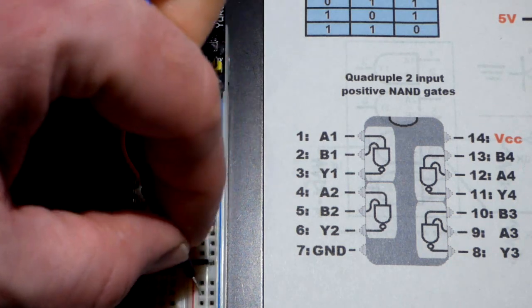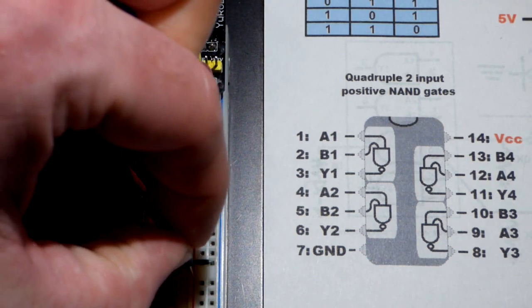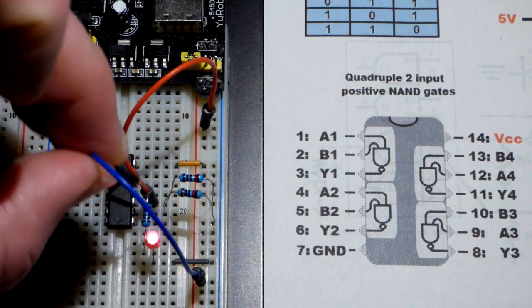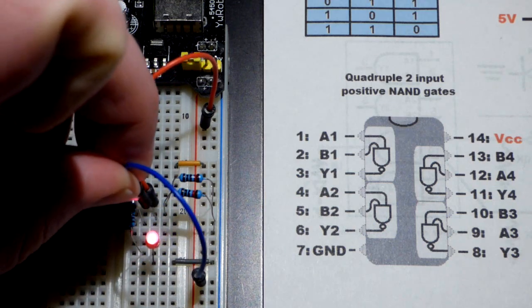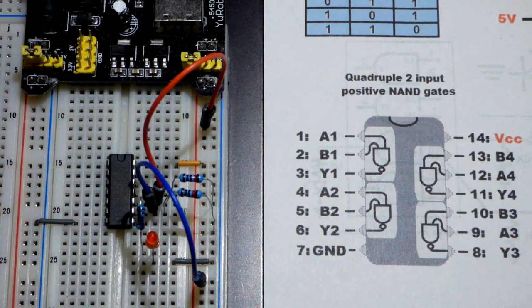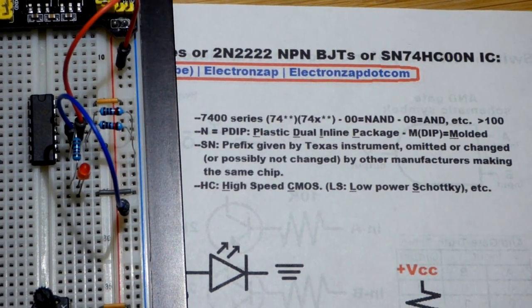And so we'll take a blue jumper and plug it into the positive rail and do the same thing. Now we'll have 2 positive signals to the input, and of course the output goes off. Alright, so now that's really the end of the video.